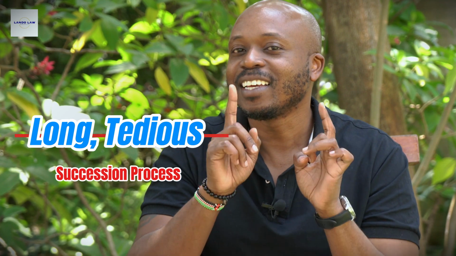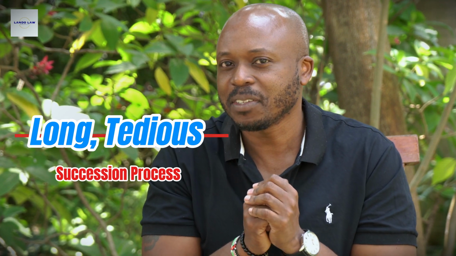And that payout happens without having to go through the long, tedious succession process. That is a way you can manage your estate such that you don't have to go through the succession process. You can bypass that using the device called nominating beneficiaries under the Retirement Benefits Act, under the Cooperative Societies Act, and under the Insurance Act.